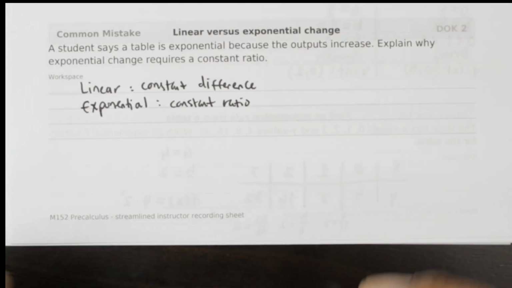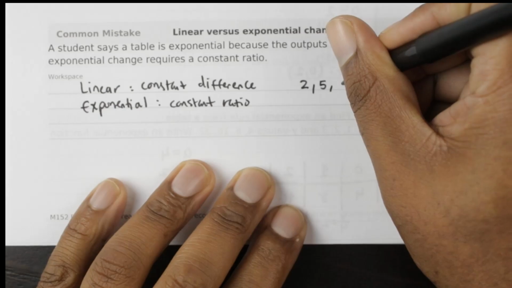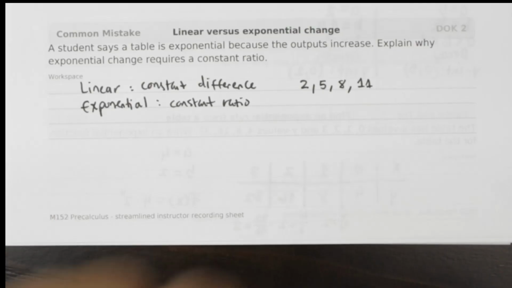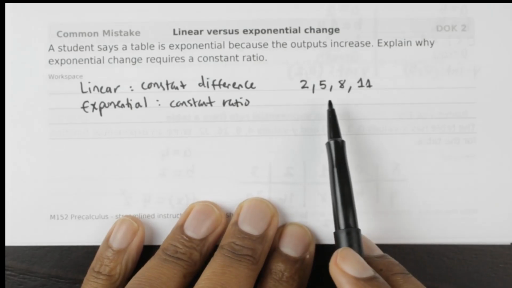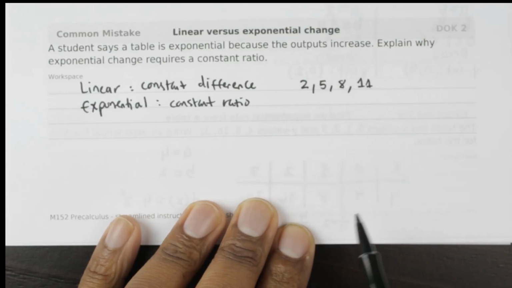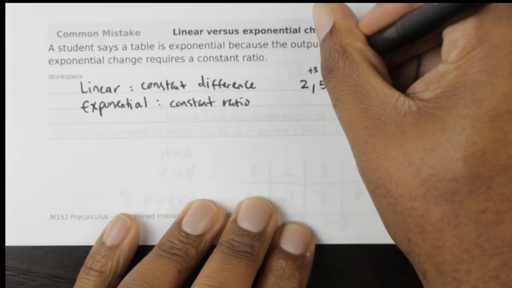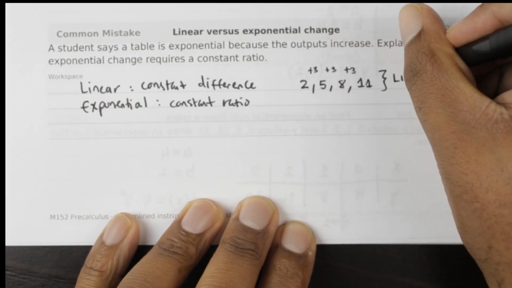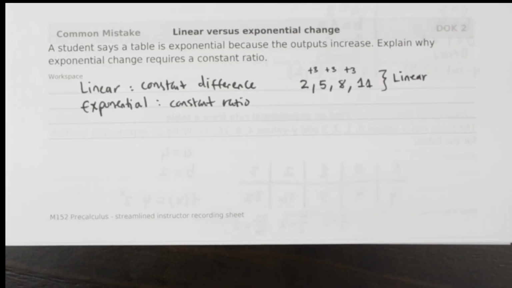For example, if I have 2, 5, 8, and 11, this increases by adding 3 each time, right? You see the sequence. Add 3, add 3, add 3. That's linear.